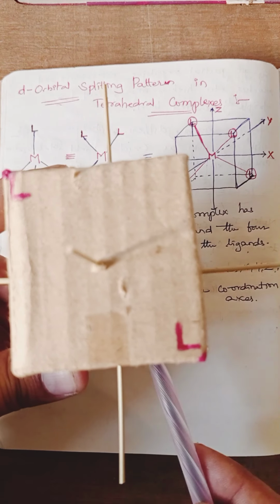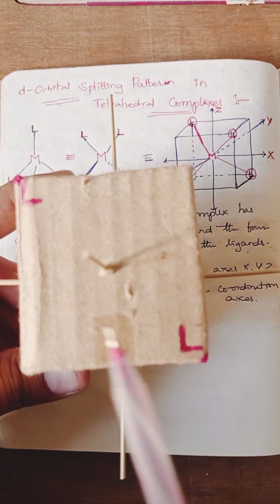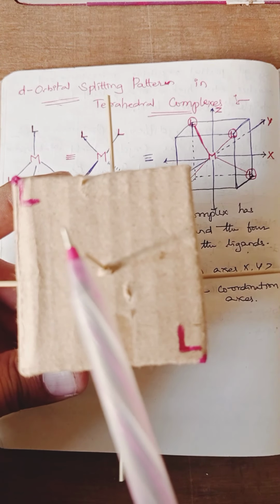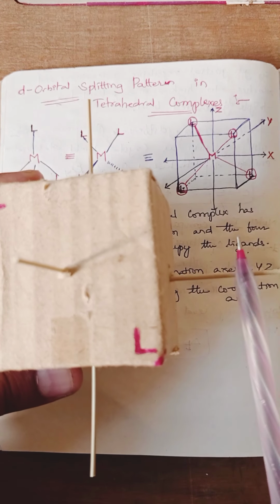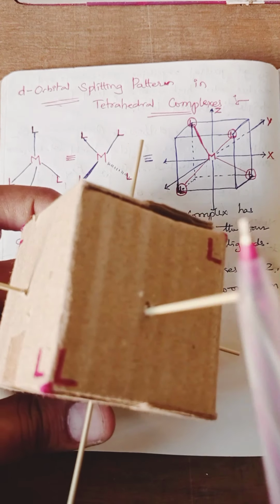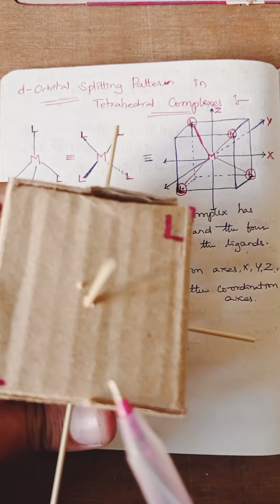Top and down, the ligands are here, right? There is no ligand on the z axis. Similar to that, this is the x axis we considered, no? On the x axis also there is no ligand, right?